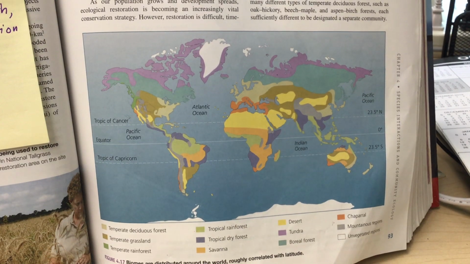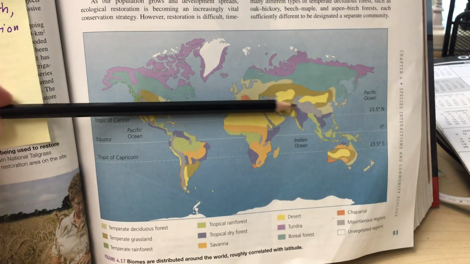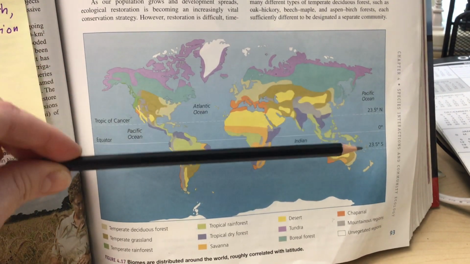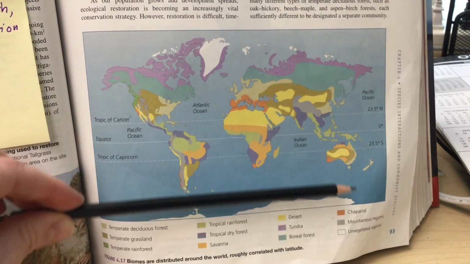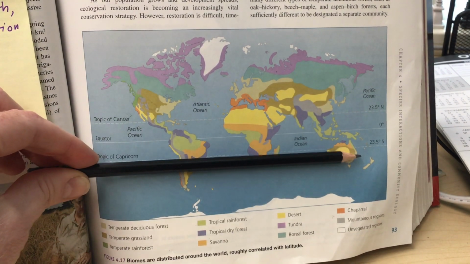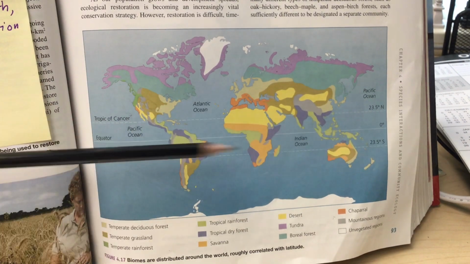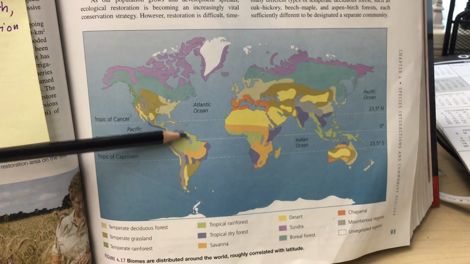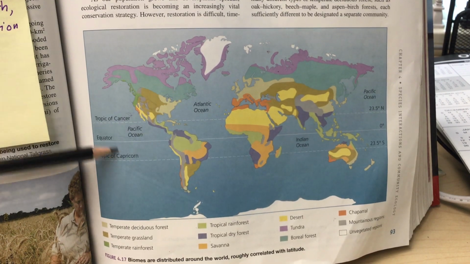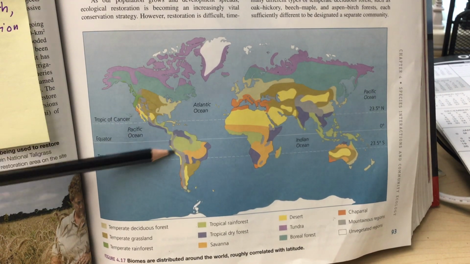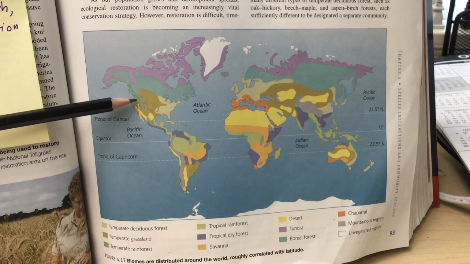When we mean temperate, we mean our middle latitude. So this area of the planet, and then this area of the planet, sorry, a little bit lower, are temperate zones. The middle here by the equator, see the equator is right here. Just above and below the equator in this area is our tropical parts of the planet.